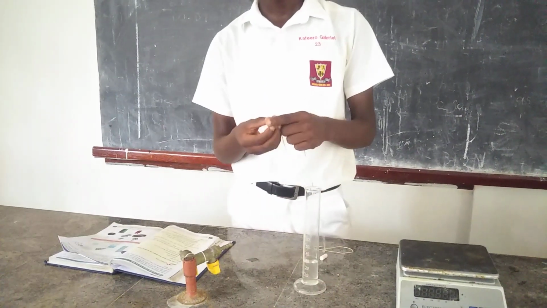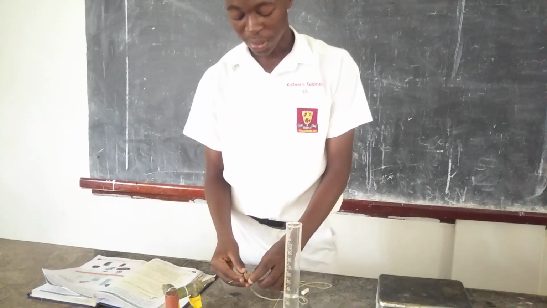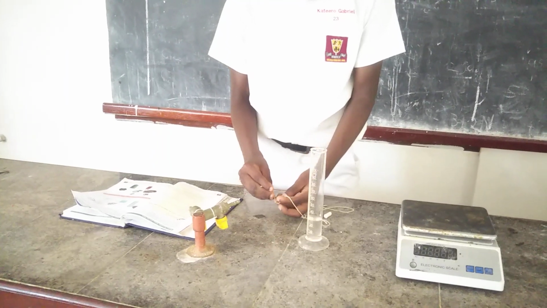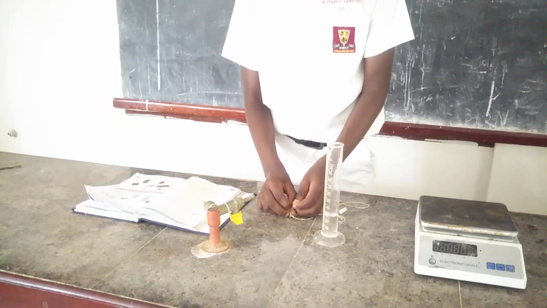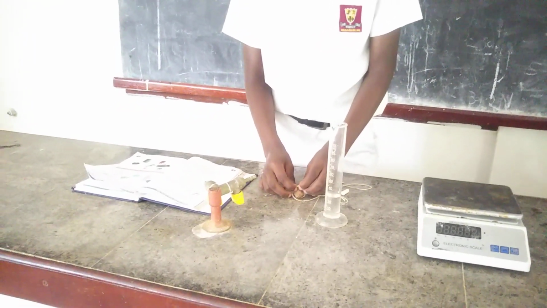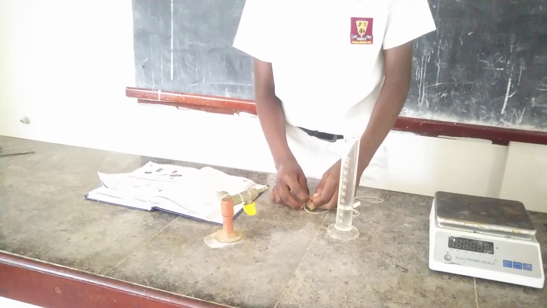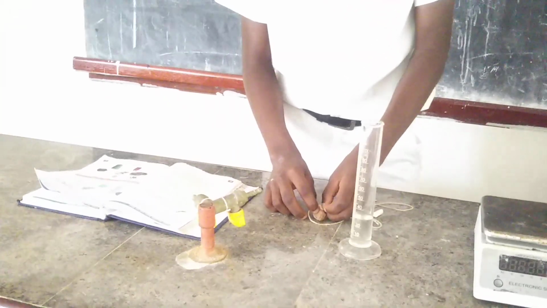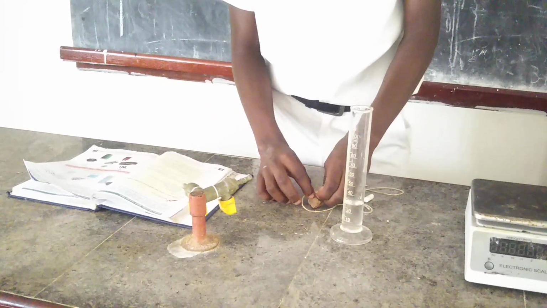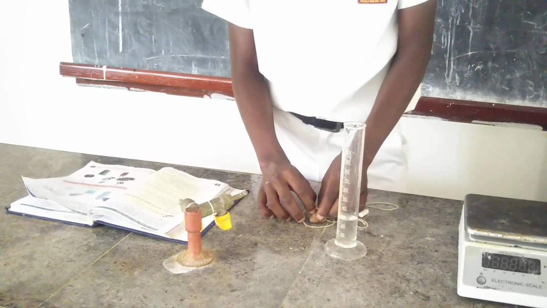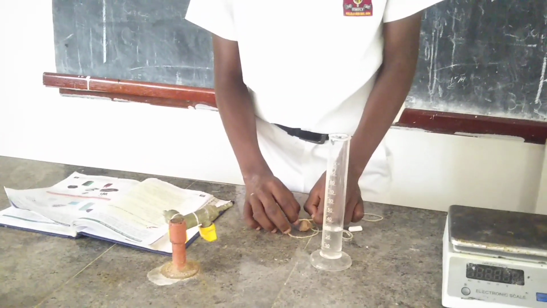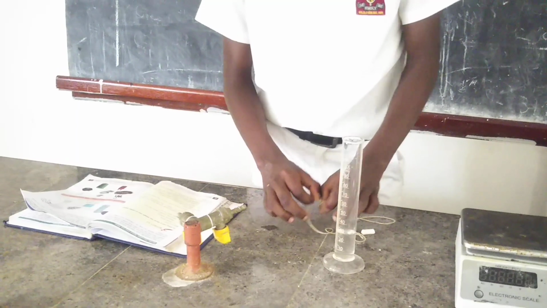Yes, so I need to tie this stone such that it does not fall into this measuring cylinder. Remember, when you are placing this stone, you must place it gently such that you can see or determine the readings. You can get the readings below where you place this stone. So here I've tied my stone like this.